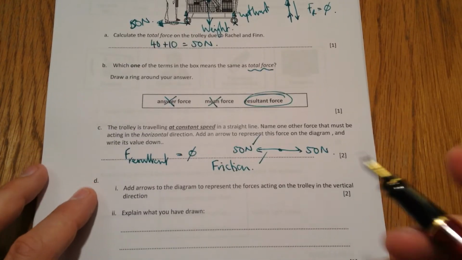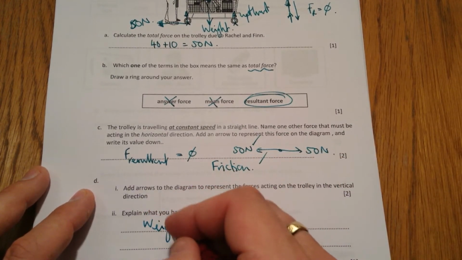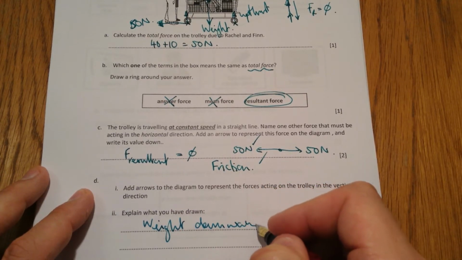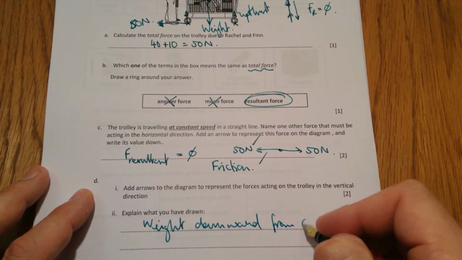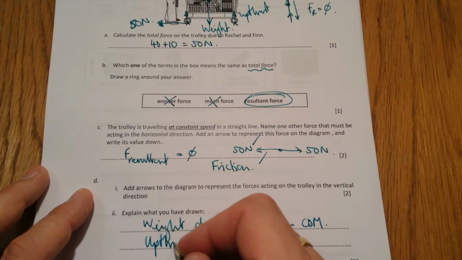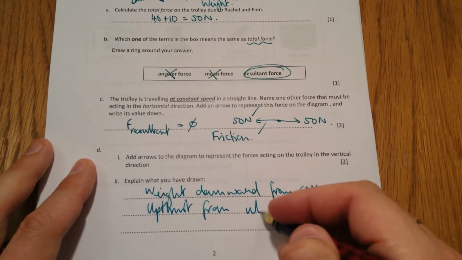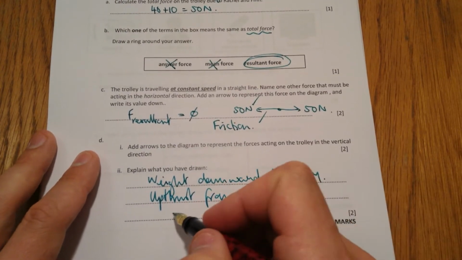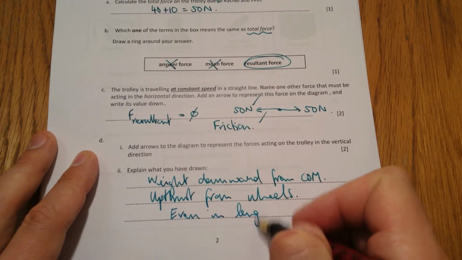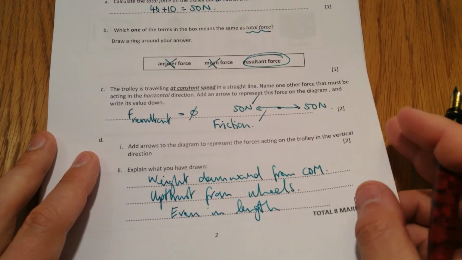Explain why you've drawn them. Well, pretty much we'll explain again. The weight is acting downwards from the centre of mass. The upthrust from the wheels, and they must be even in length. Good. Probably too much detail there, but nonetheless that's not a bad thing.